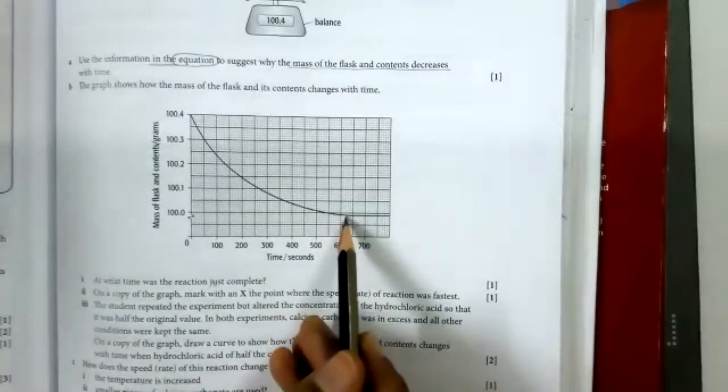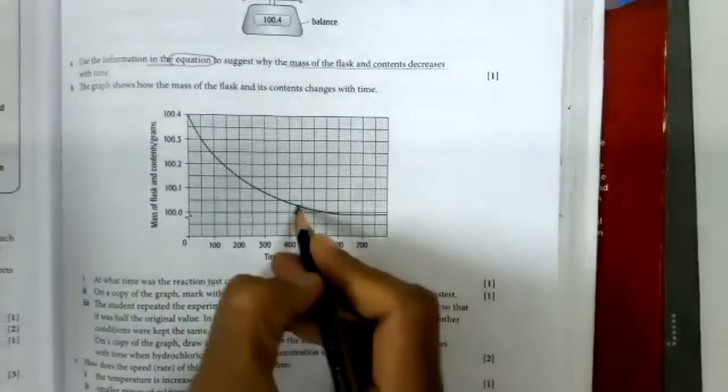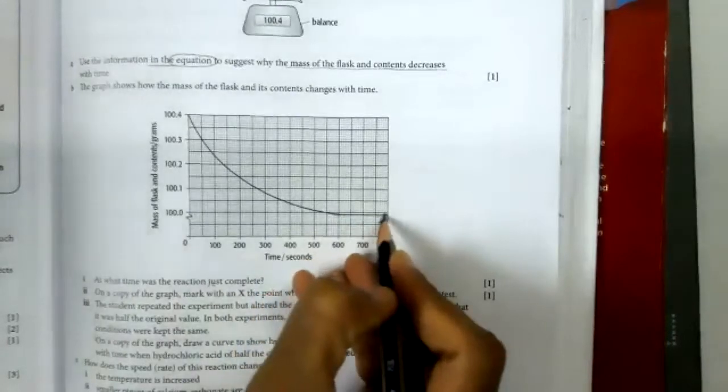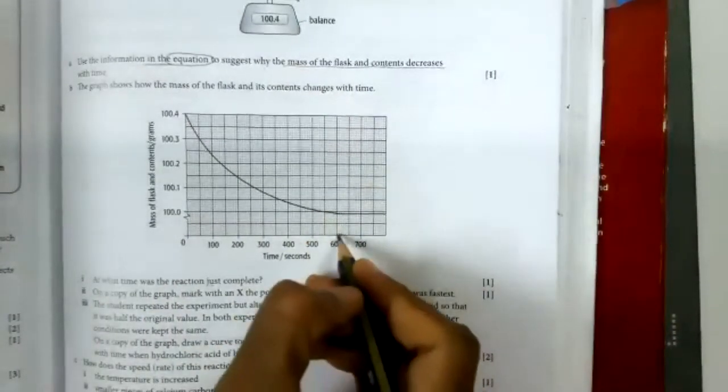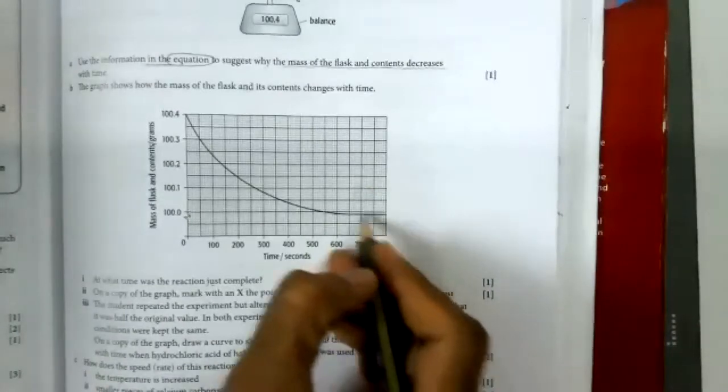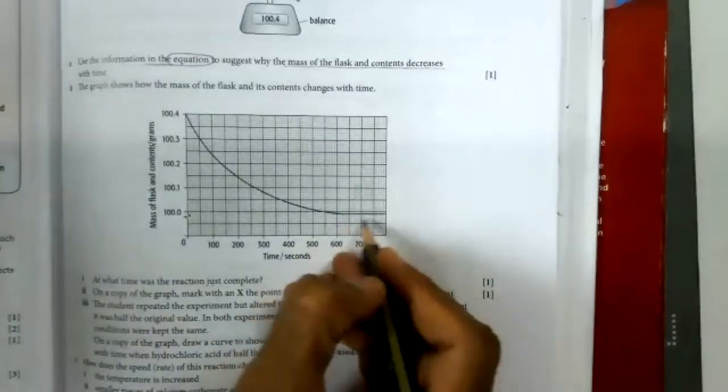Yes, so you will say that the graph has become straight. This means that the mass of whatever is in the flask is not decreasing anymore. So no matter how much the time passes, the contents are staying the same.